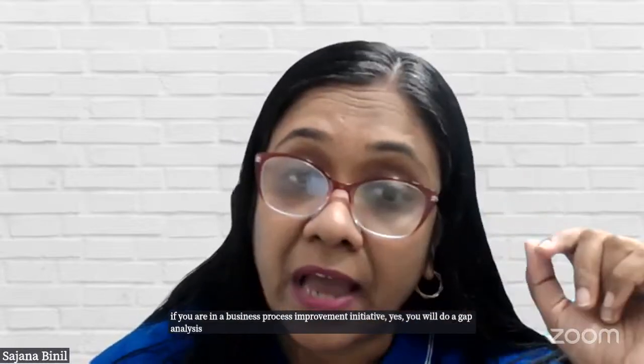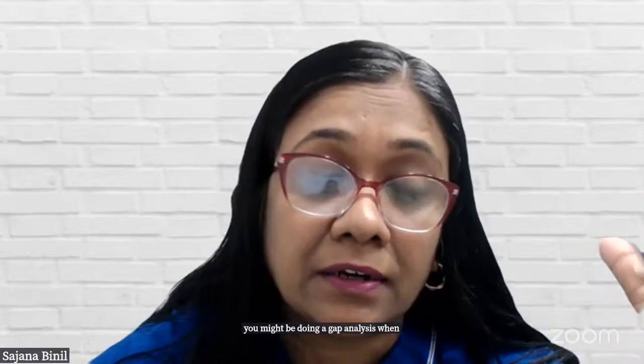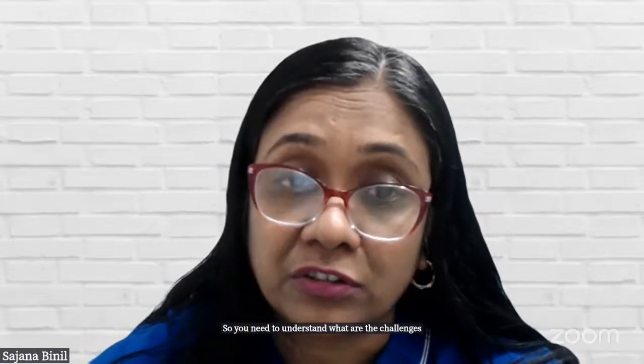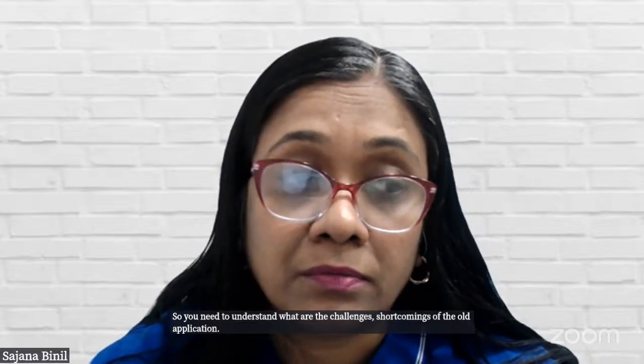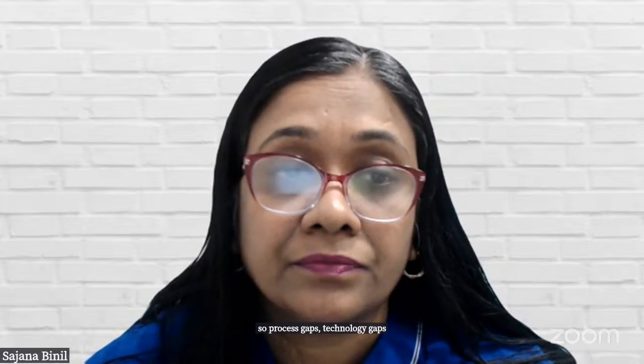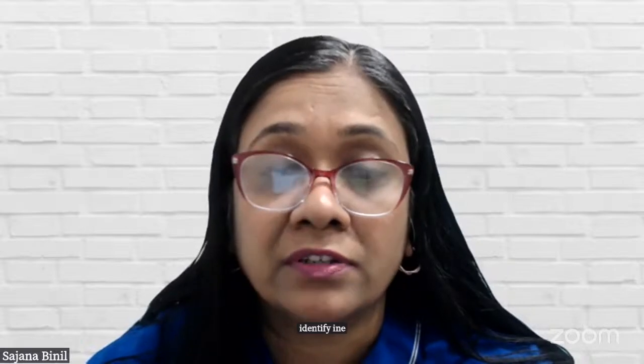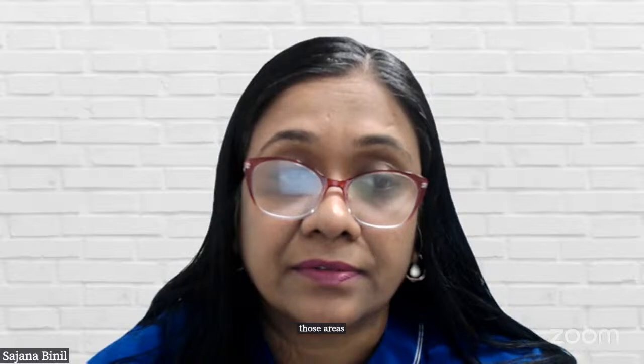You might be doing a gap analysis when the client has an old application and you are building a new application for them. So you need to understand what are the challenges and shortcomings of the old application. Okay. So process gaps, technology gaps, different types of gaps, when you want to identify inefficiencies, shortfalls, opportunities for improvement. Those are the areas where you do a gap analysis.